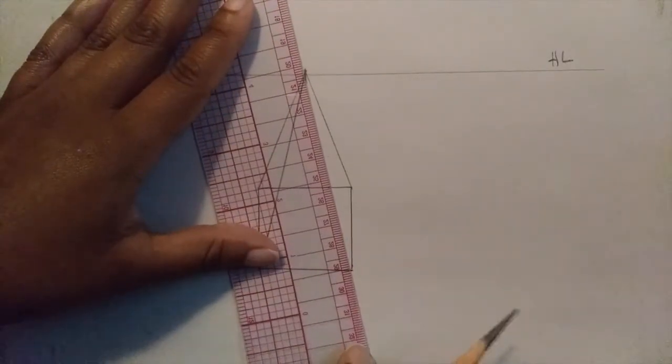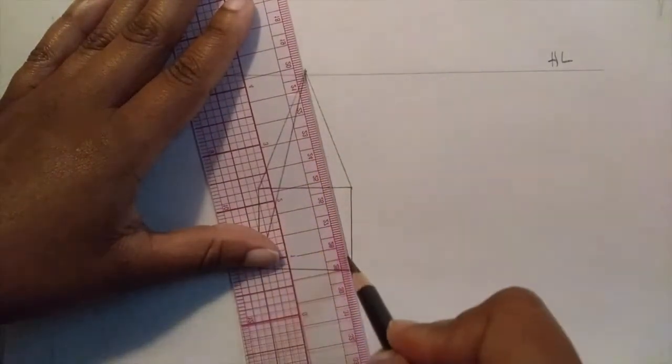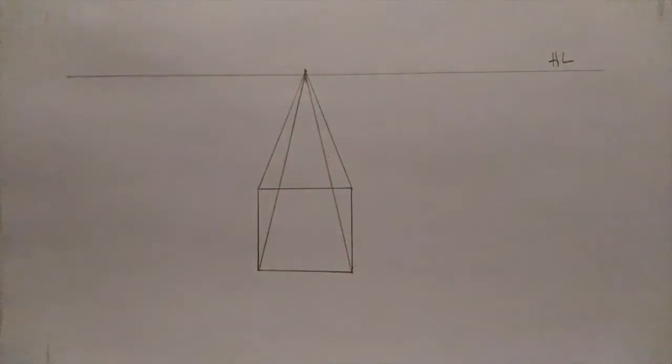And in perspective, you want to draw through. You want to see every part of your plane. So now that I have that in, we can see that everything is going to that vanishing point.